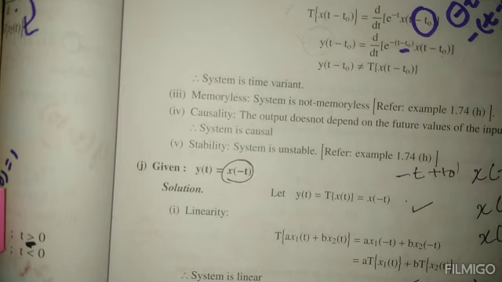Because when you applied u of t as an input to the system, you got 2 times delta of t, that is, delta of t into delta of t, a 2 units impulse function multiplied. Therefore it has unbounded amplitude, and so I can say that it is an unstable system. Okay, so I guess you all got how to do it.